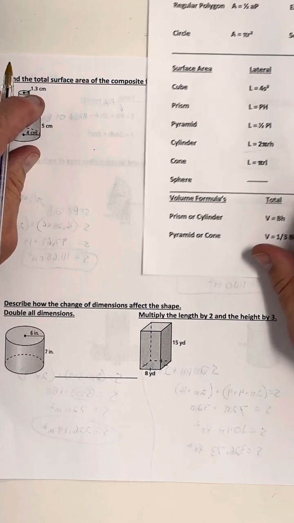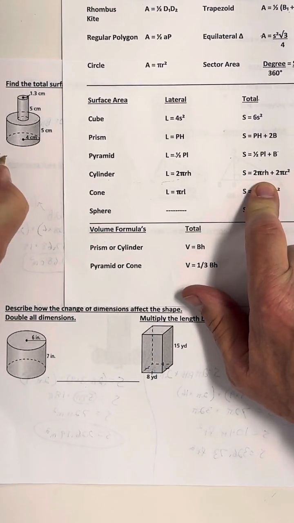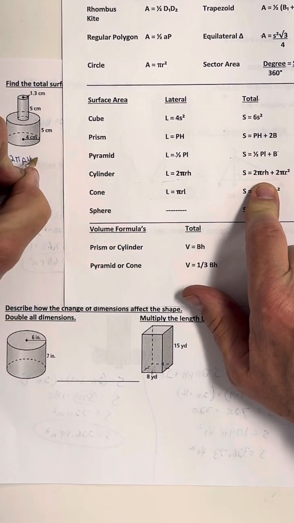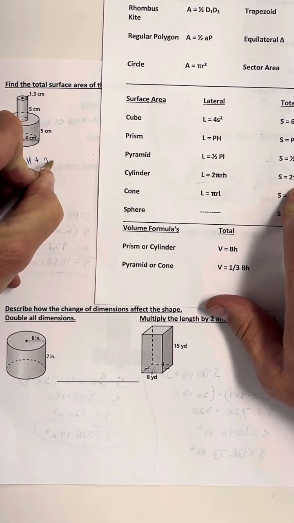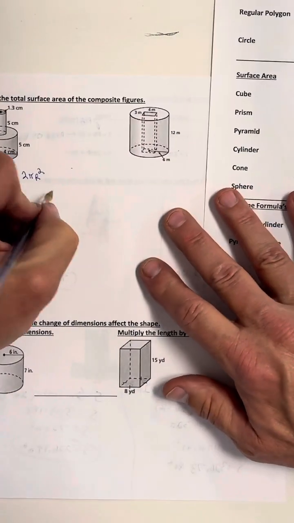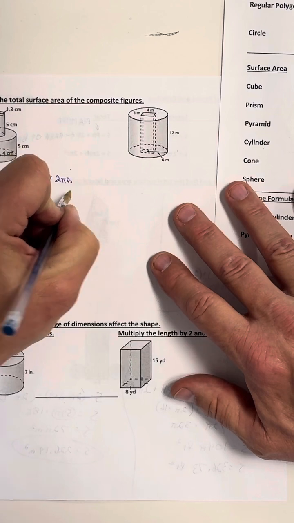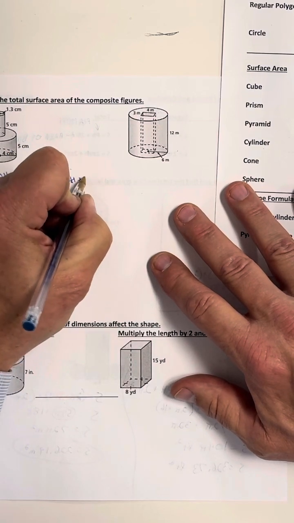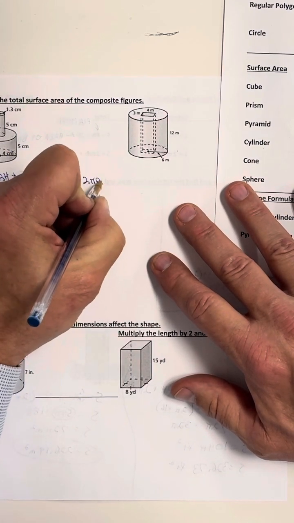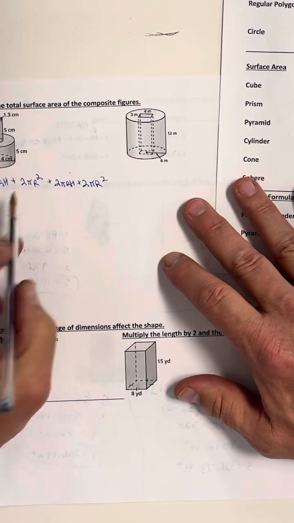So let's try this first. The total surface area of a cylinder is right here, the same formula we did before. Surface area equals 2 pi r h plus 2 pi r squared. So that's the little cylinder on top. Now I have to do another one of them. 2 pi r h plus 2 pi r squared. That's the surface area of the big cylinder on the bottom.